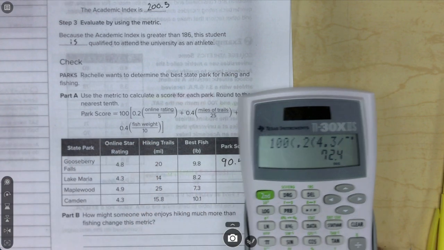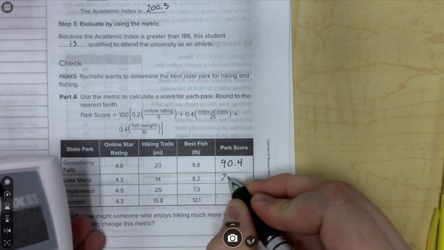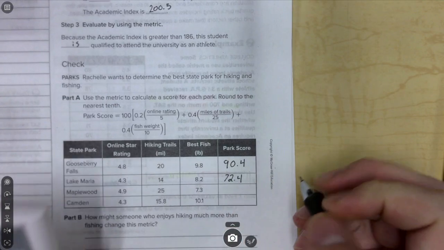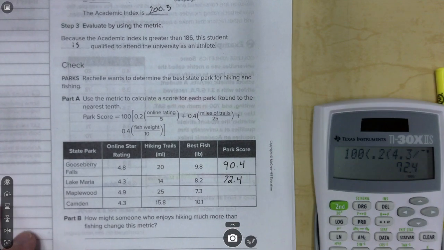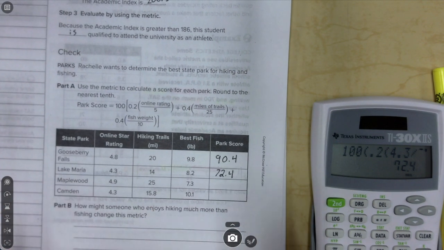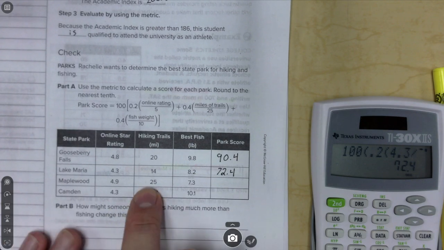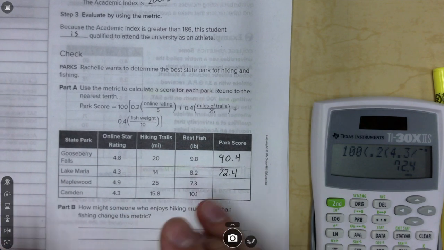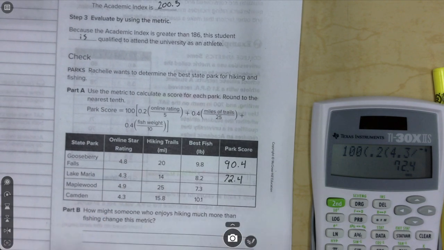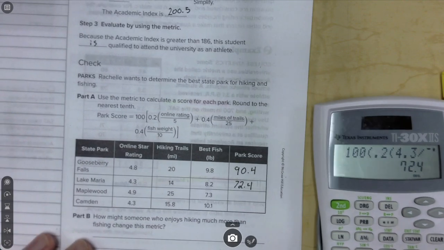Enter. 72.4. This is where writing out a function is helpful because you could program this into an Excel sheet and just change the numbers and it'll give you the correct answer every time.